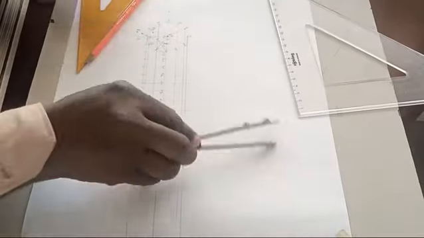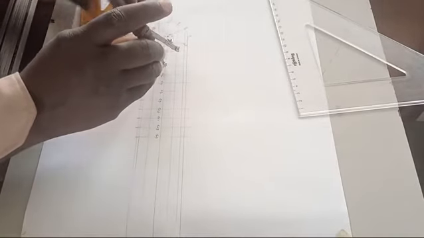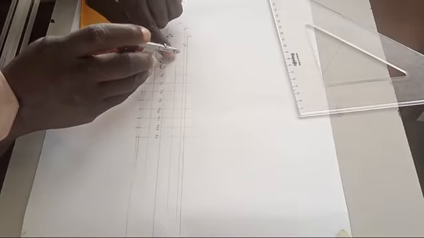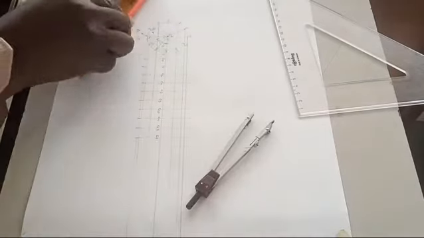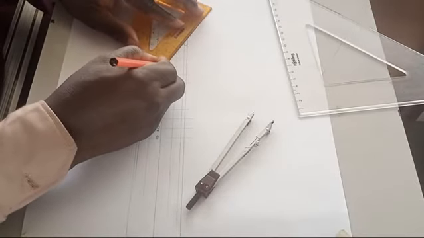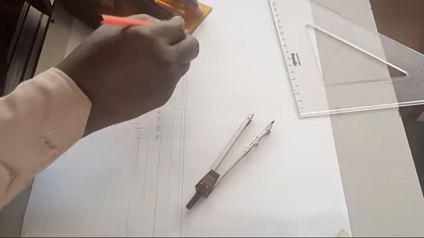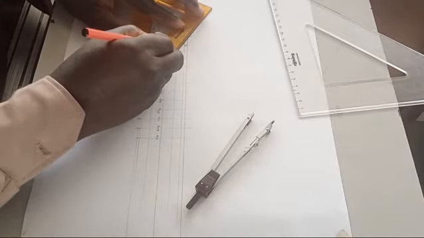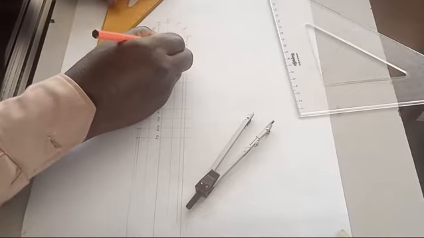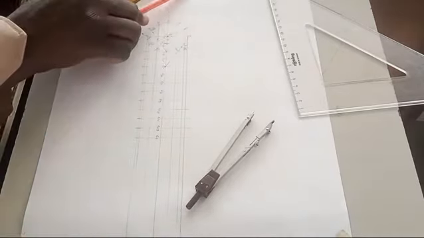Now you go to center 5 and mark arc on horizontal line 5. You can see this is horizontal line 5. Then you draw a line from center 5 passing that point and you measure 35 to locate our P5. Roll the line. 10, 20, 30, 35 is here. This is our P5.